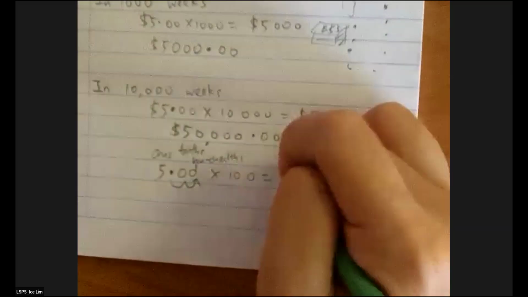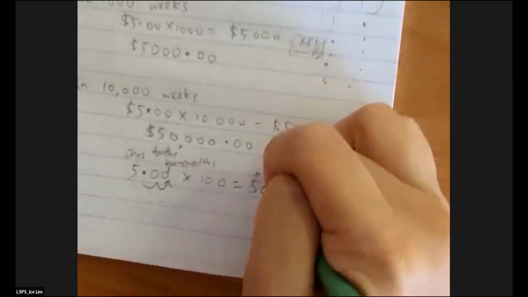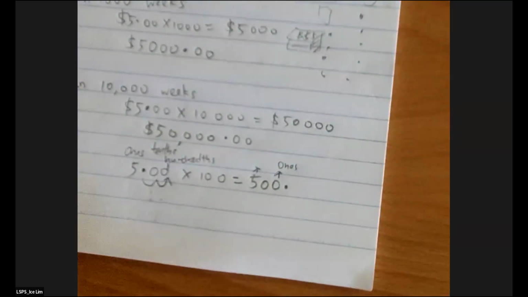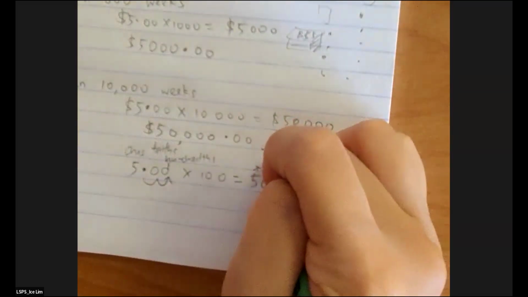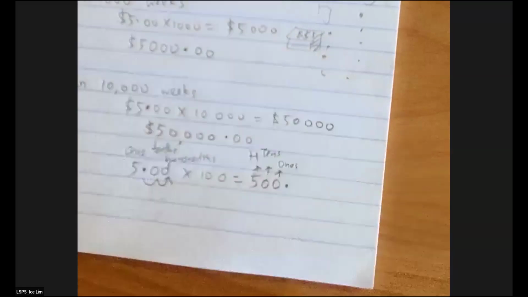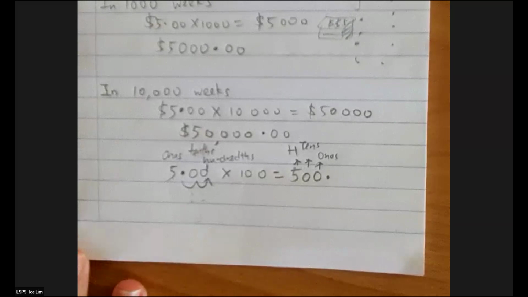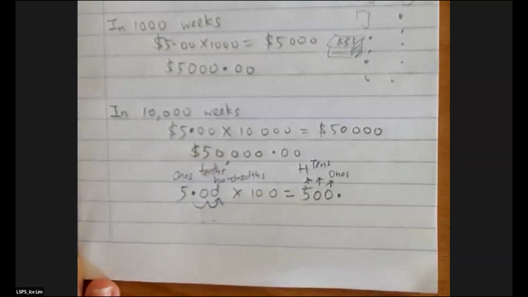So the 5 becomes, this is the ones place, right? Just before the decimal point is the ones place, then you have tens and now hundreds. Does this make sense to you?